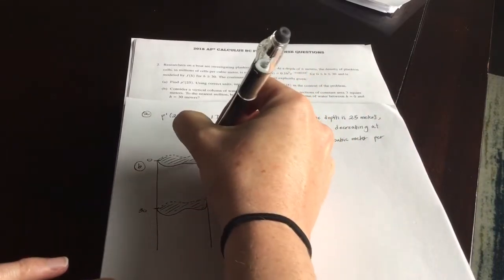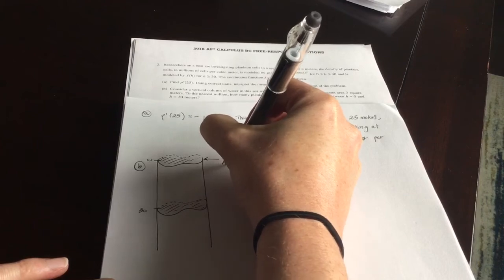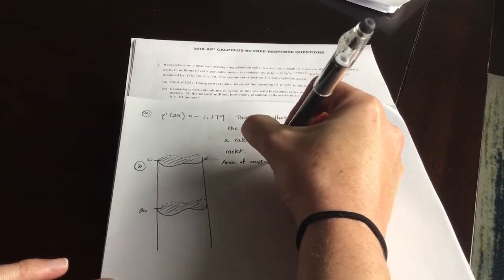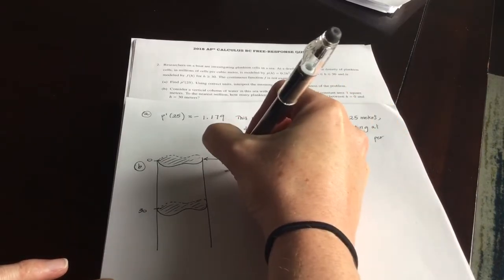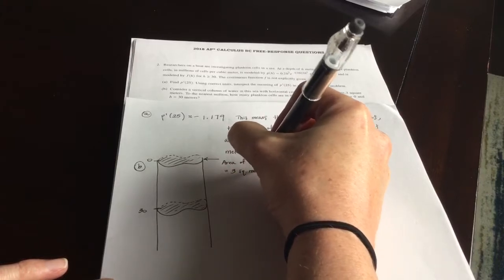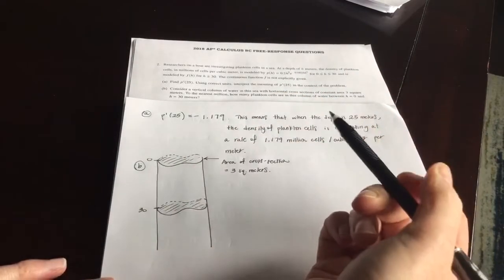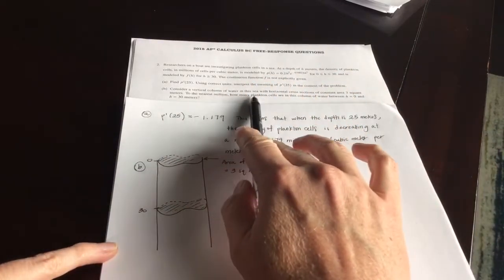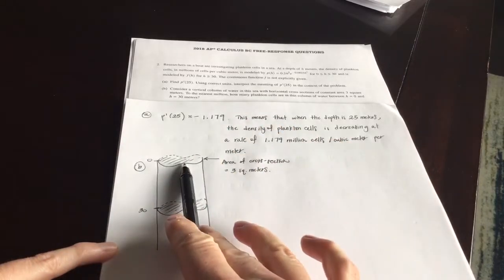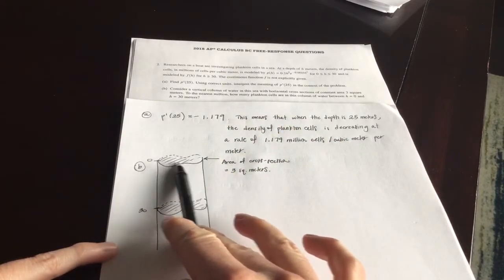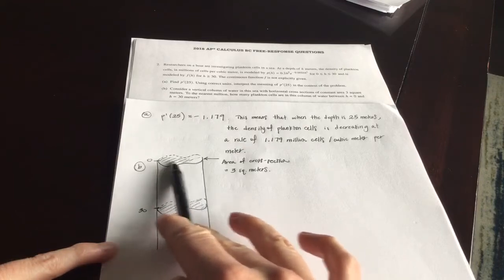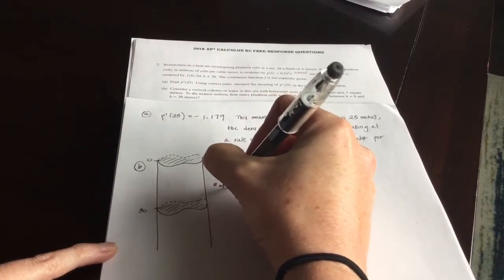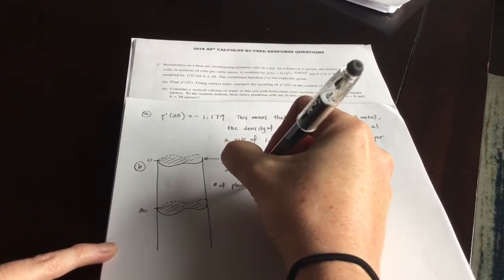So I'll just say area of cross section is equal to 3 square meters. Okay? All right, so who cares what weird shape it is? We know its area. So now they want to know the number of plankton cells that are in this column of water. So let's think about how many plankton cells would be in an infinitely thin cross-section. So let's start there.